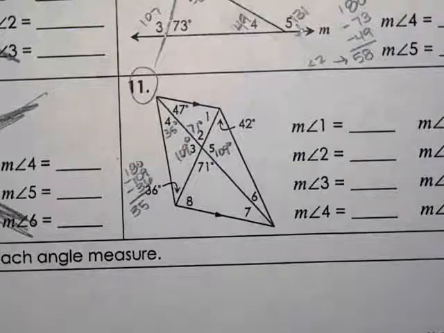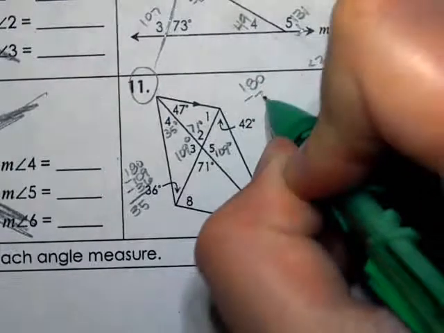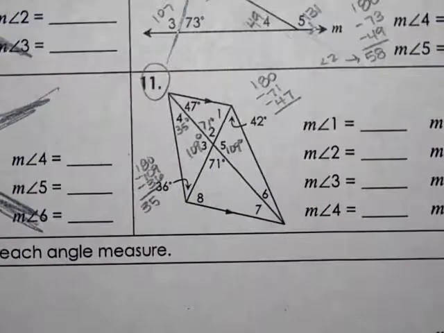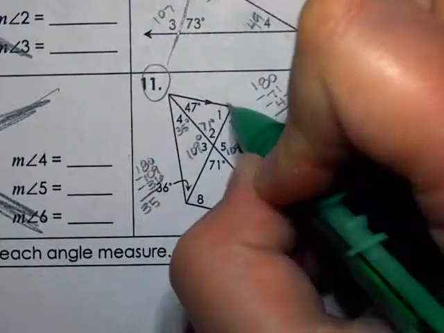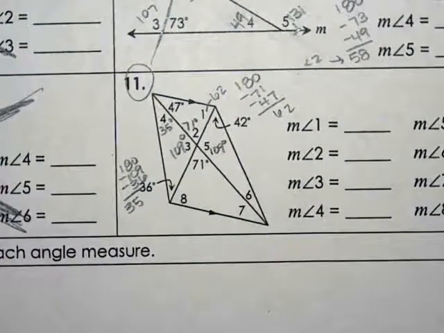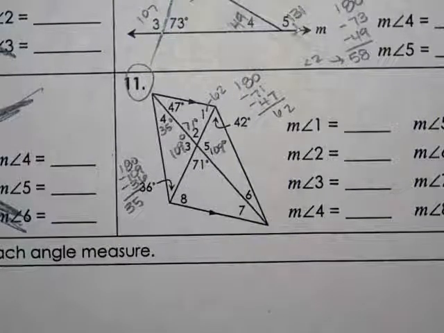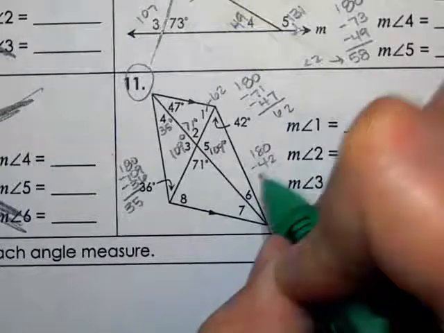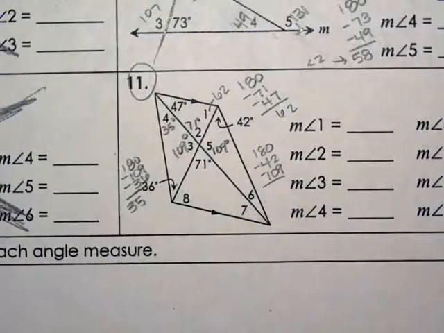Well, 180 minus 71 and 47. Okay, so that's 62, so that's angle 1. What else can we do? You can do 180 minus 42 and 109.